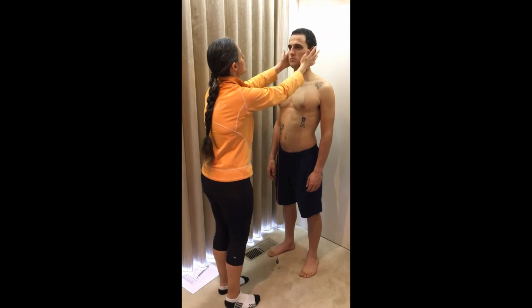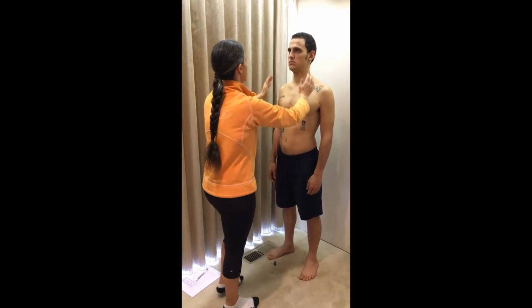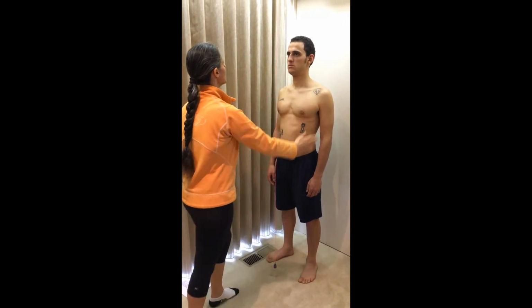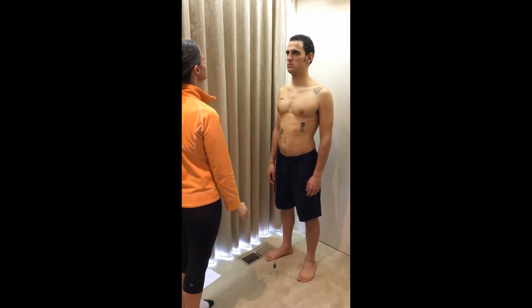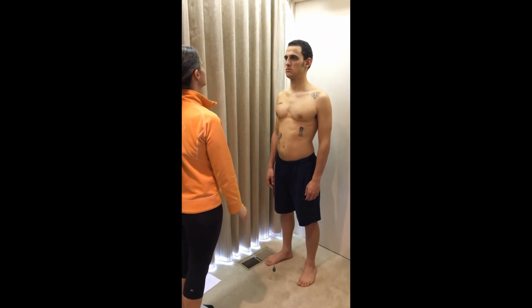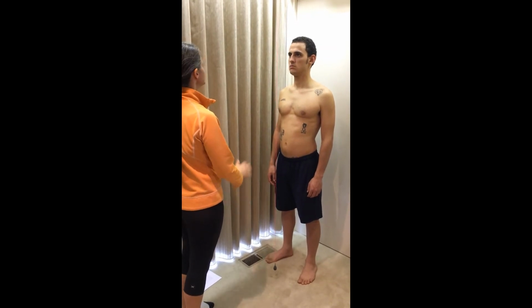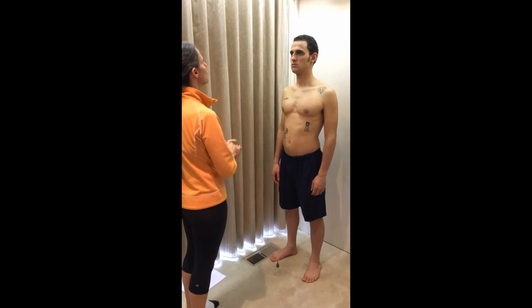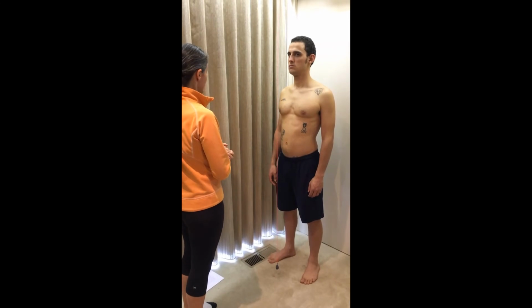Checking the last complex is Ido's head. Looking at his head, there is no tilt or rotation. His head is not flexed or rotated.